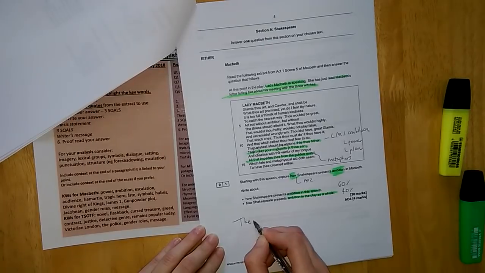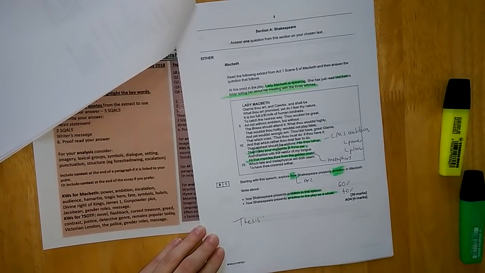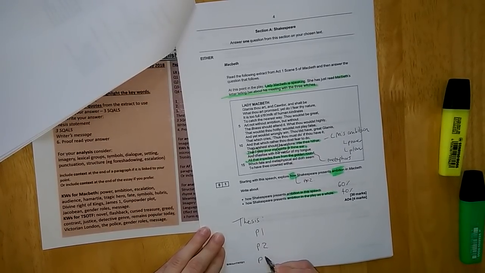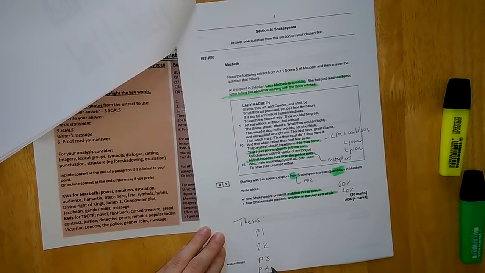You're going to plan out your thesis statement, your one-sentence answer to the question, and then you're going to plan out your three, maybe four ideas to answer this question. I would rather go with three well thought out, well developed paragraphs rather than trying to squeeze in four in the time you're given.